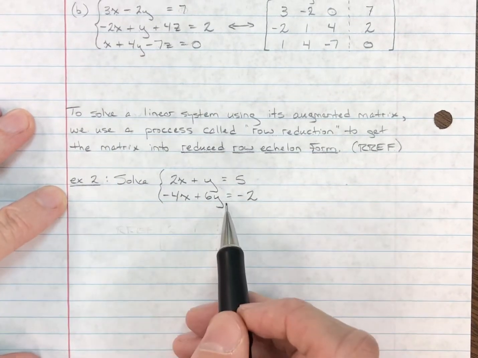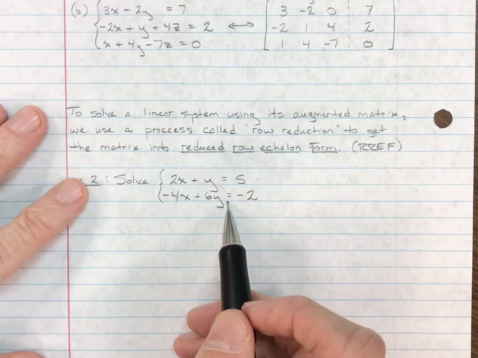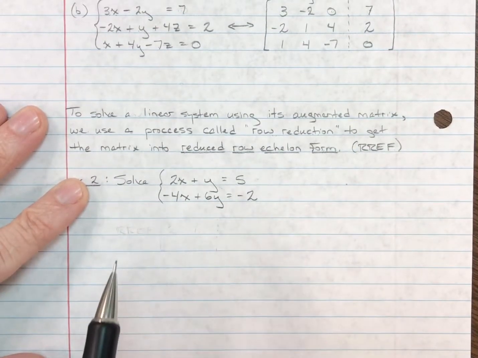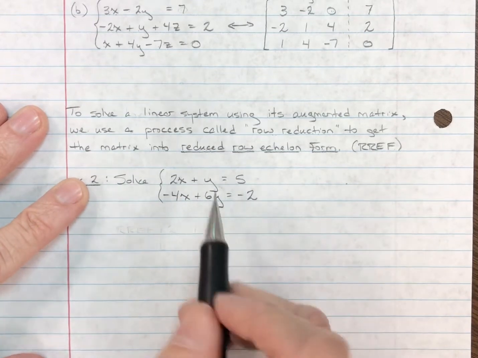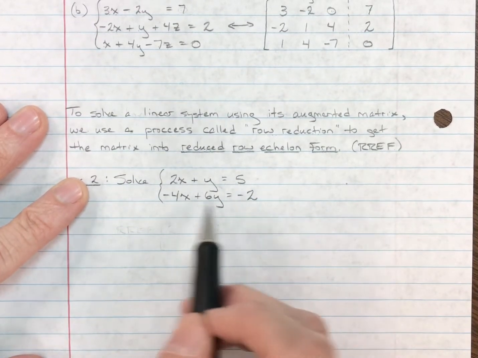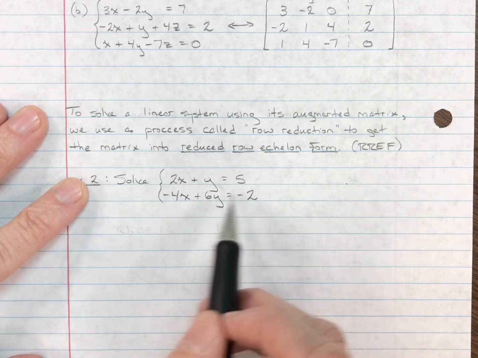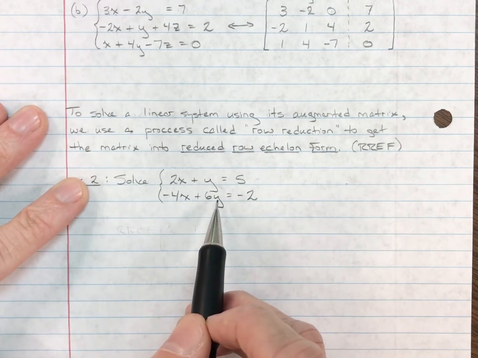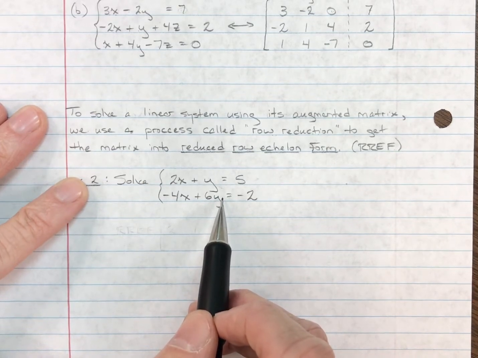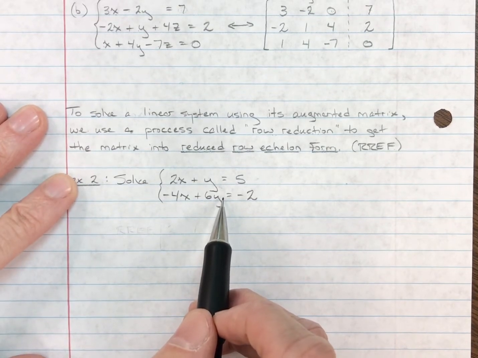Okay, so here is our system of linear equations. This is a system of 2 equations and 2 unknowns. We've solved this one several times. We've solved it by graphing. We've solved it using substitution, and we've solved it by elimination. Now we're going to solve it using an augmented matrix.